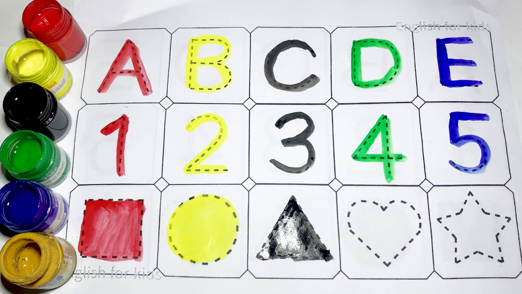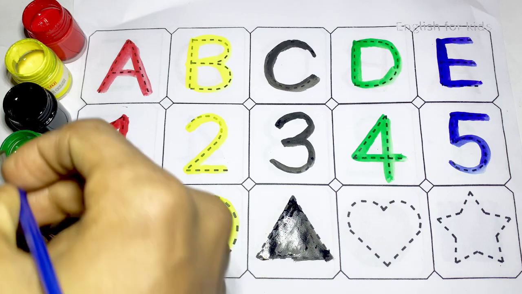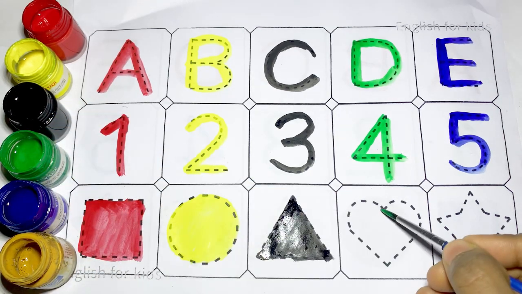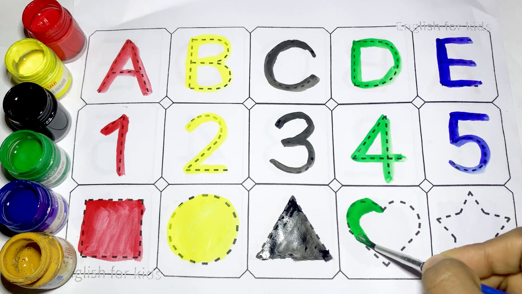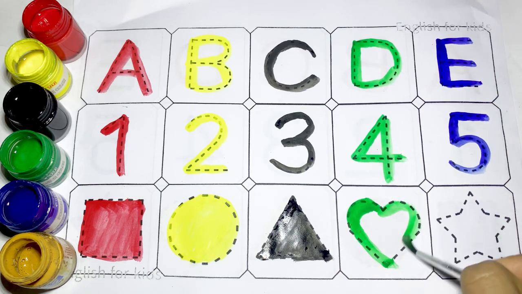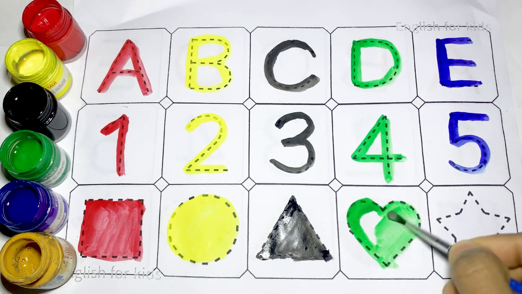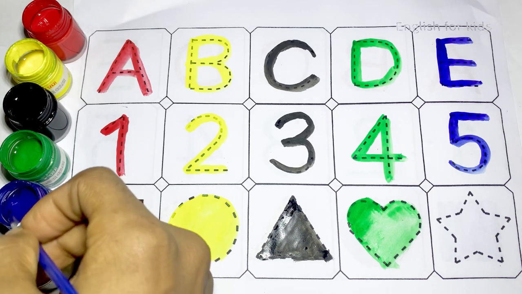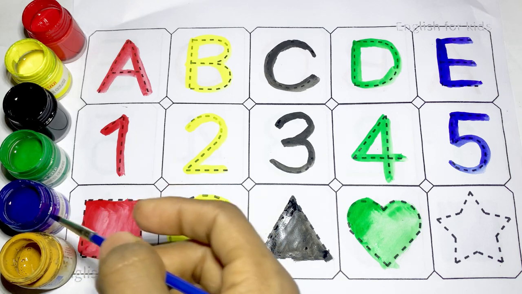Kids, now draw a heart, the shape of heart, and use green color. Kids, last draw star, the shape of star, and use blue color.